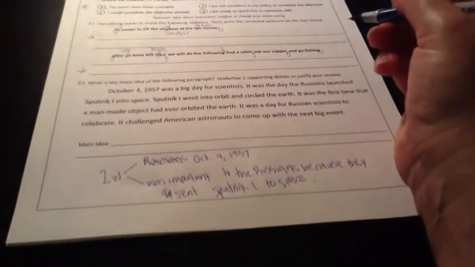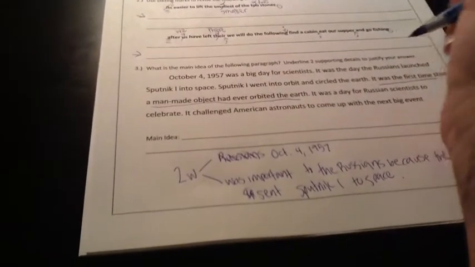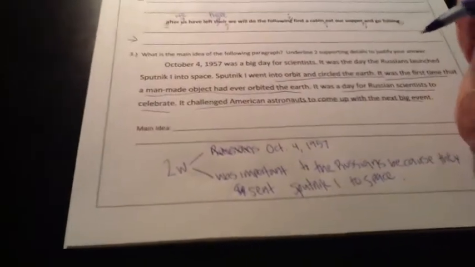The details that I would underline, why it's so important, is I would say that it was the first time a man-made object had ever orbited the Earth. And I would also say there's a detail that says like Sputnik. I mean, every detail is here pretty good. Sputnik went into orbit. It circled the Earth. A day for Russians to celebrate. Challenged American astronauts to come up with the next big event. All of these, I think, are supporting details. Please synthesize this information and write the main idea on these lines. When you're ready to resume, let's go to the next page.